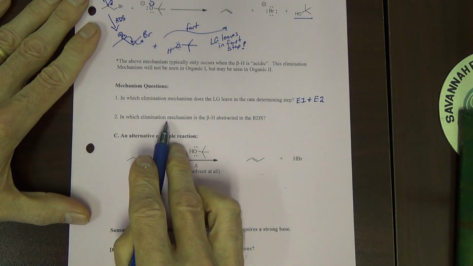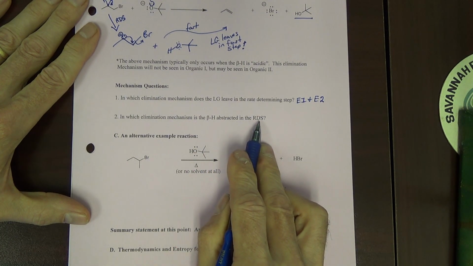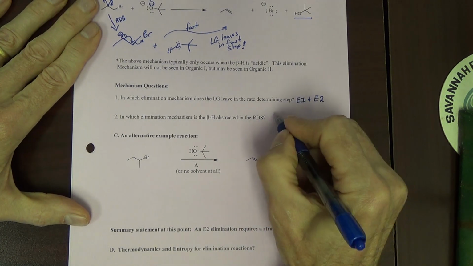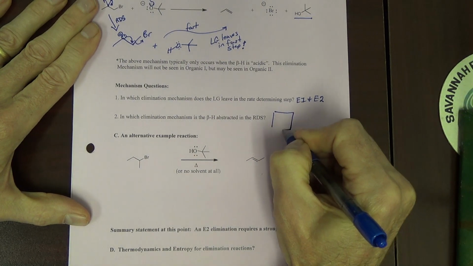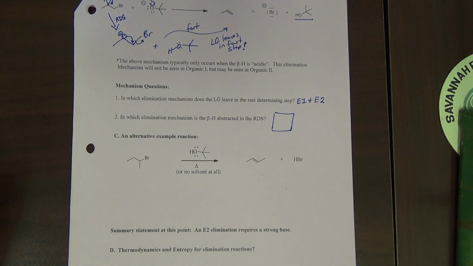Question 2, in which elimination mechanism is the beta hydrogen abstracted in the rate determining step? I'll let you answer that there.